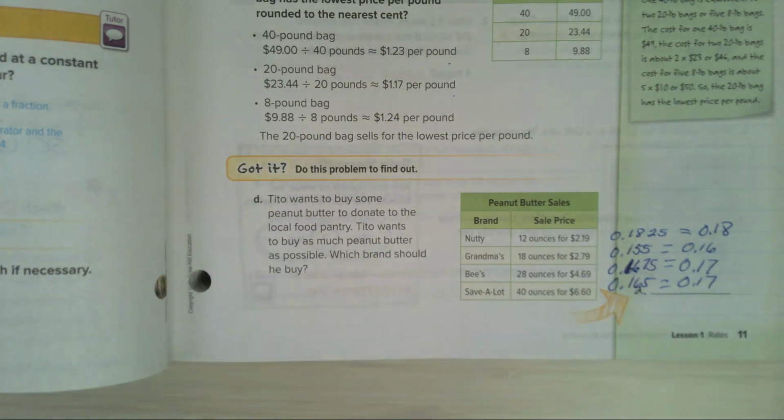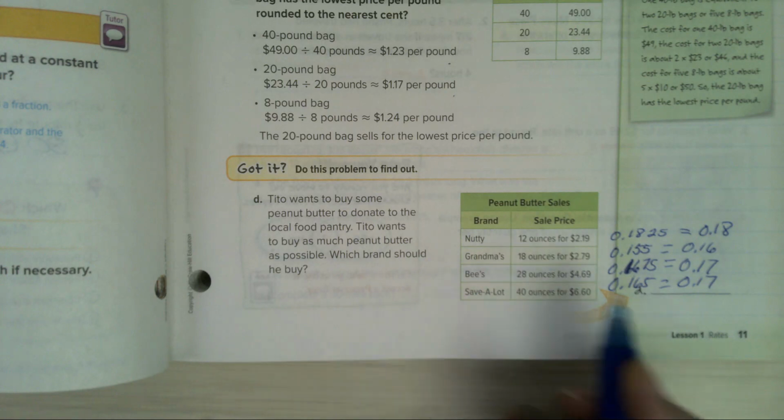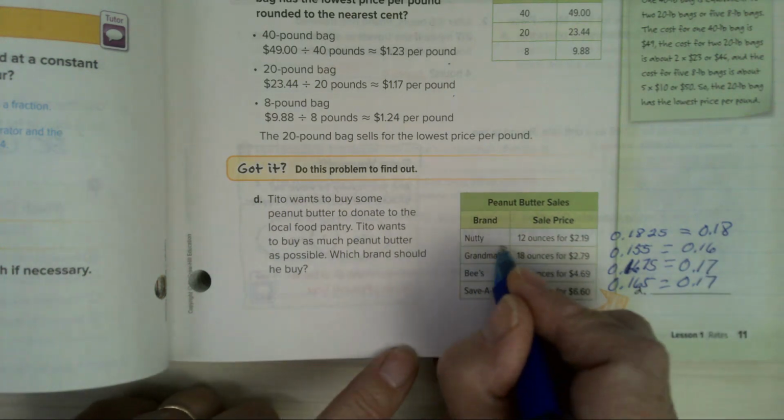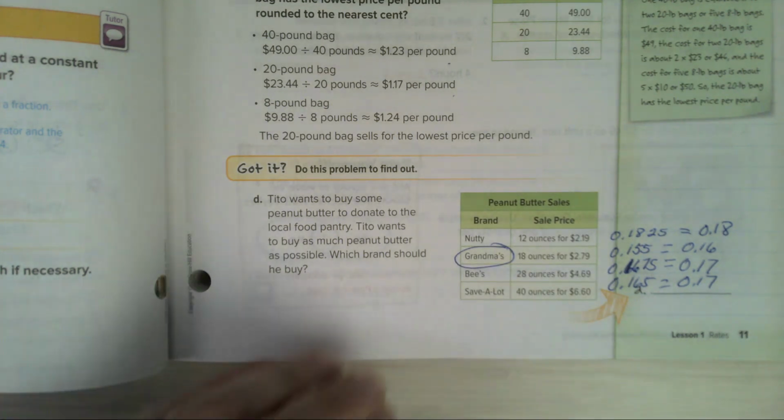Tito wants to buy as much peanut butter as possible. Which brand should he buy? It will be Grandma's because it's 16 cents. So the correct answer for that one would be Grandma's. Let's turn to page 12 now.